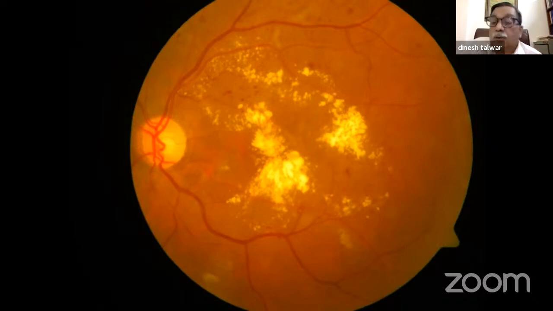If it's in the macula, it has no meaning. Supposing you say 3 quadrants of the macula, they have no value. This is the upper, lower on both sides, which are important. Those are the 4 ETDRS fields being considered for this diagnosis.